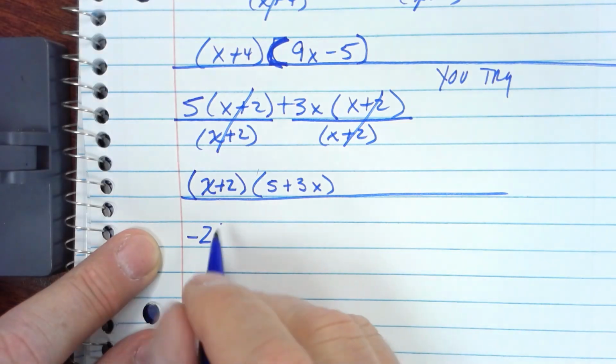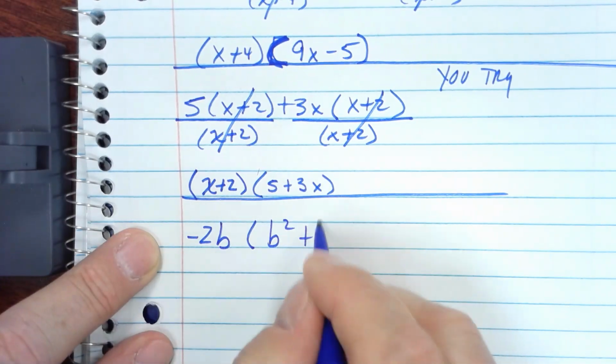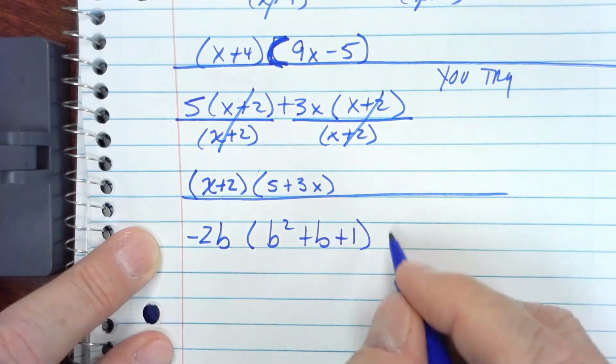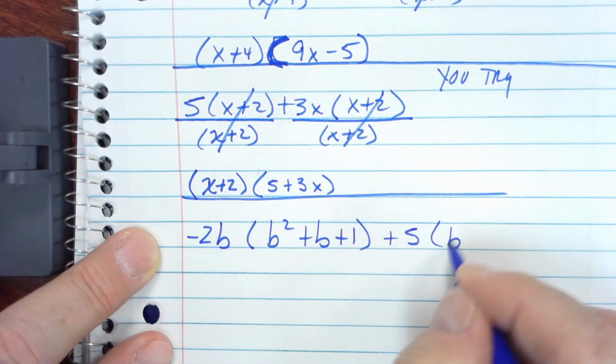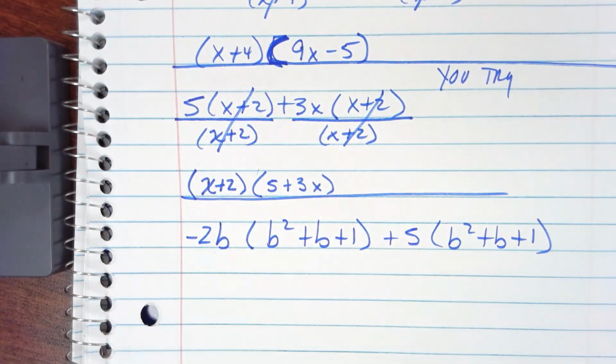Two more examples here. 2b. Not much different here, but a little bit different.